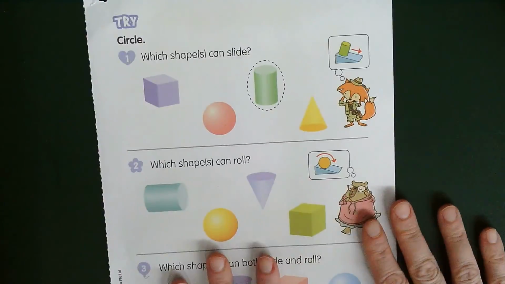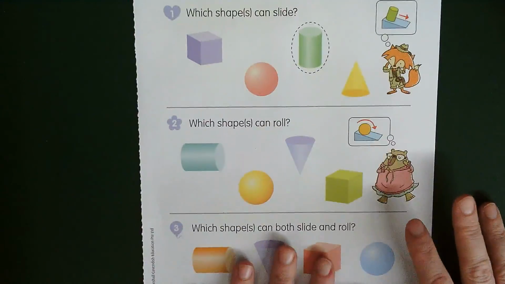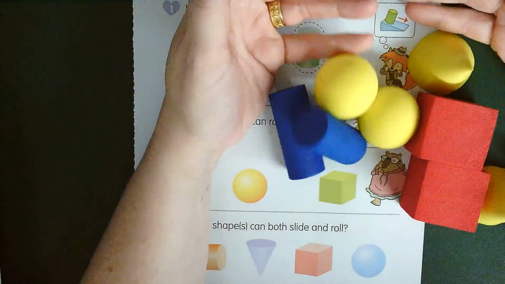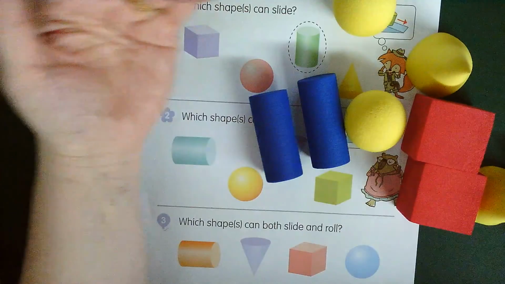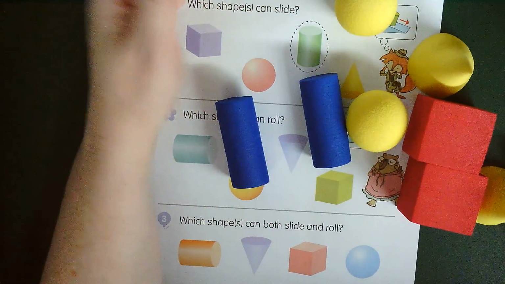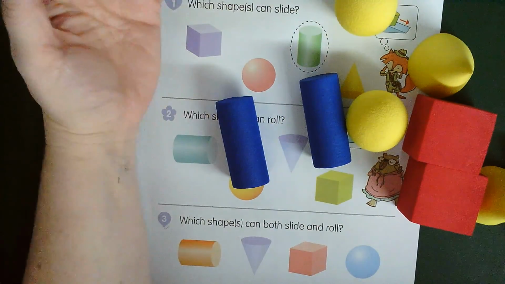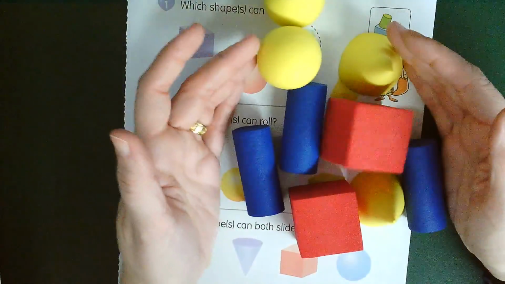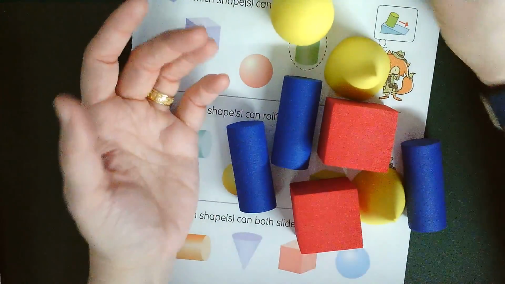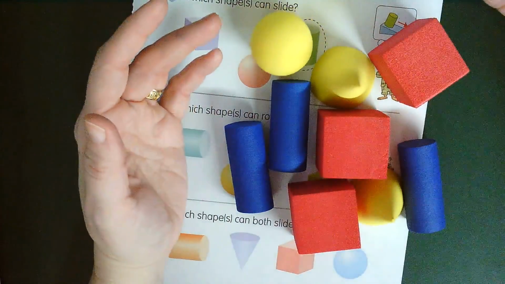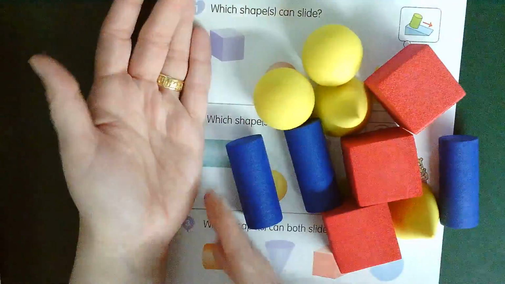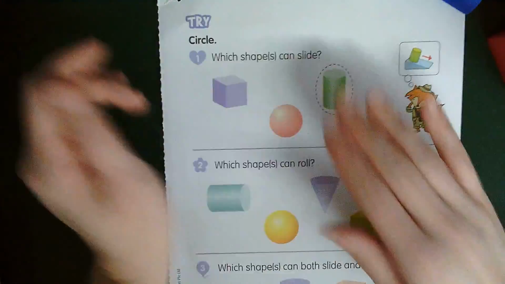So this whole paper, parents, is to explain about how 3D shapes have different properties. Some of them can roll, some of them can stack, some of them can slide, some of them can do all of it. Just depends on which shape you're talking about. So if you have shapes at home to explore with, please let your child explore. If not, we can explore when we get back to class. That's fine. So I just wanted to show you how those shapes work and what these mean. That's our math for today.